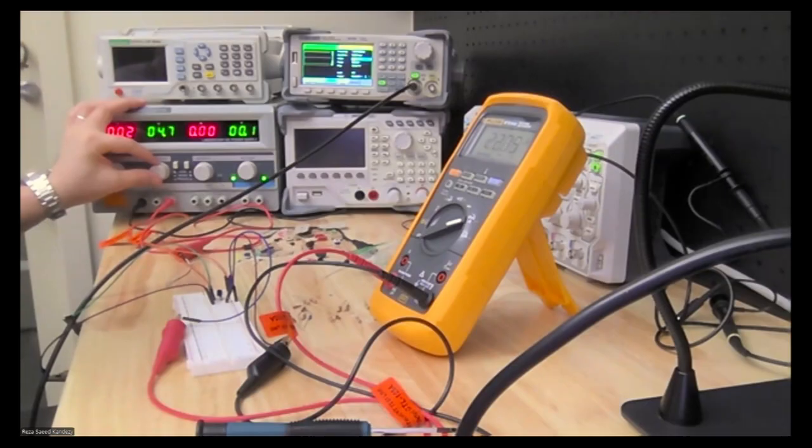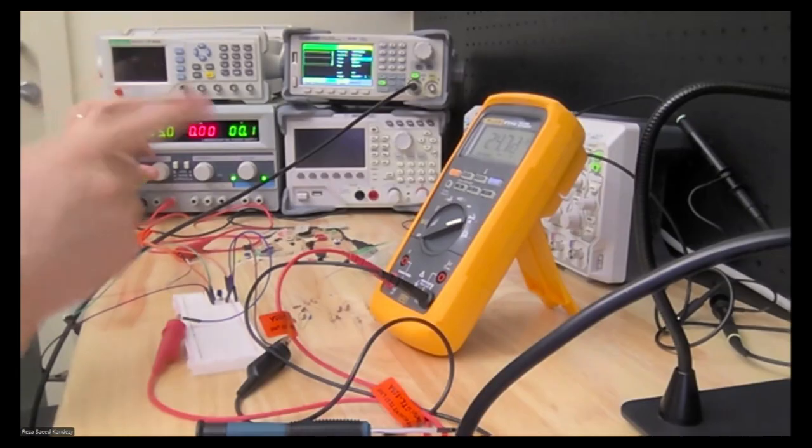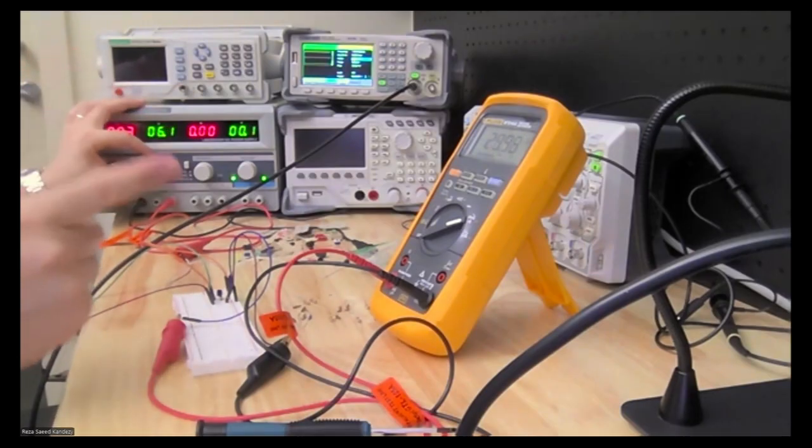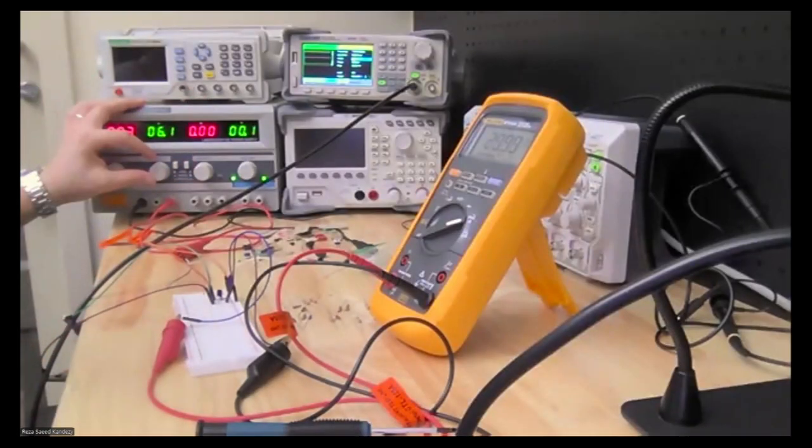At 5 volts it is 24.71 milliamp. 6 volts is 29.93 milliamp. At 7, I see 34.5 milliamp. At 8 it is 39.4. At 9 it is 44.8.